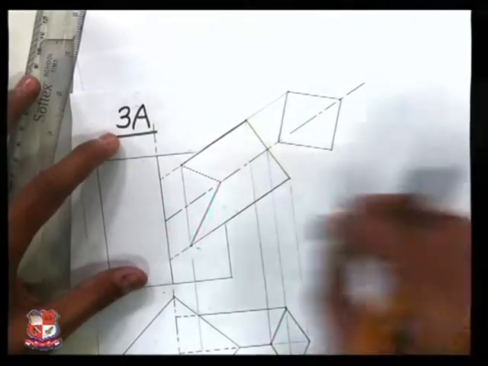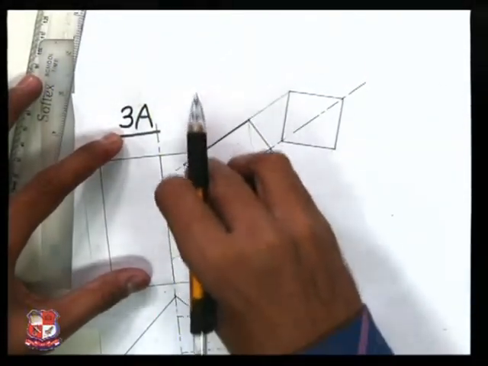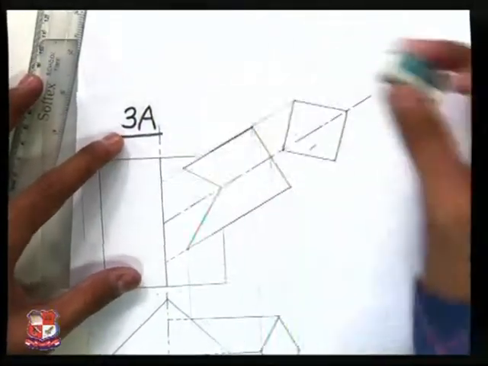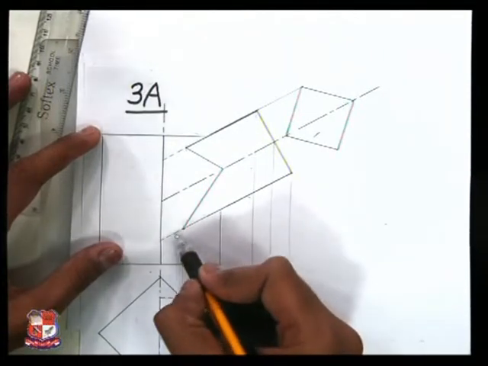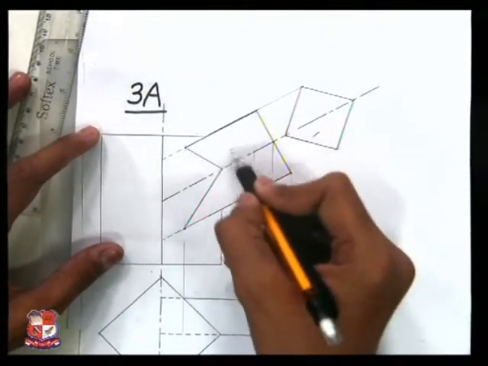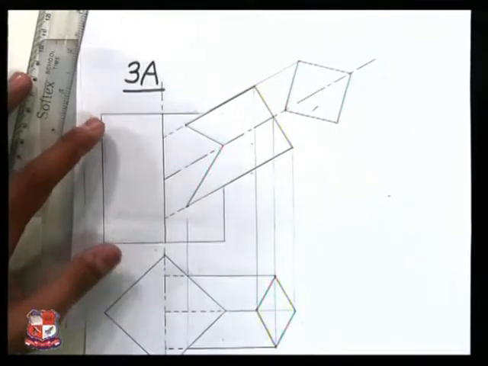and this is the generator or projection line which is to be removed. So this is the final answer of the problem. This is full line, dotted line, full line, this is removed portion. Now what's about this top view?